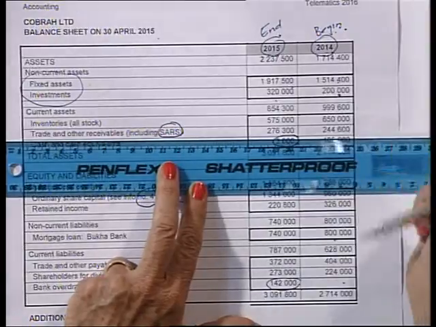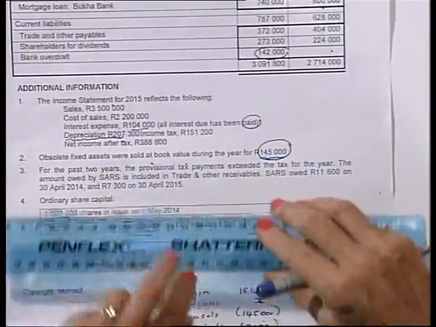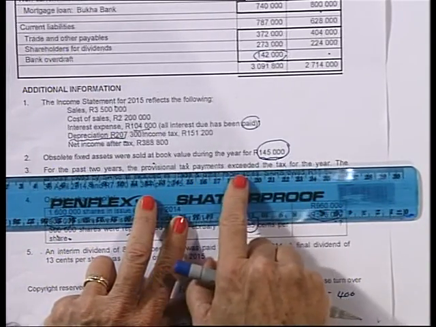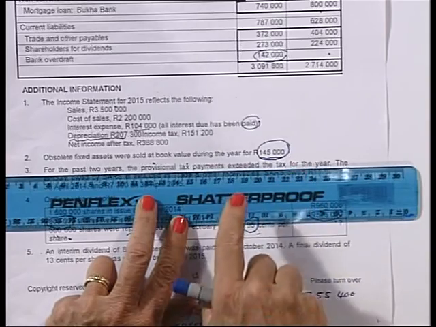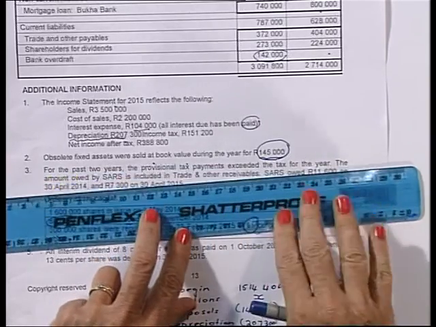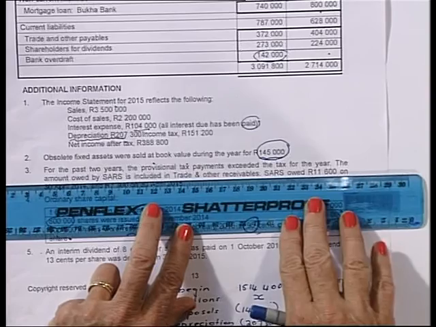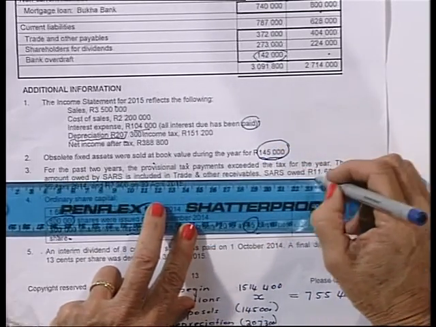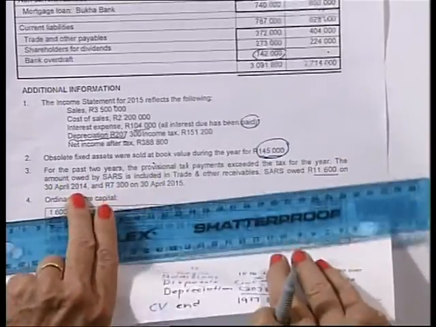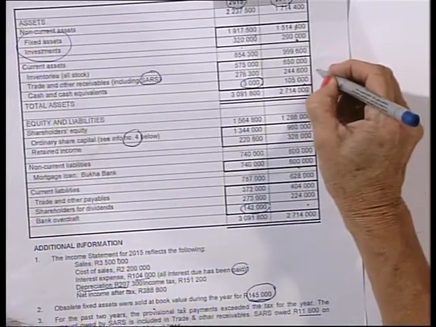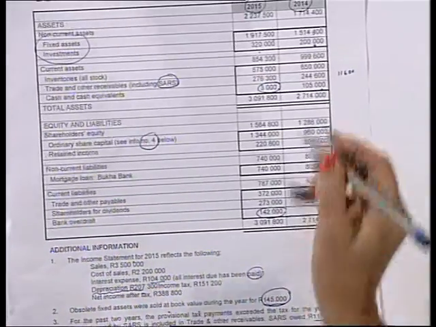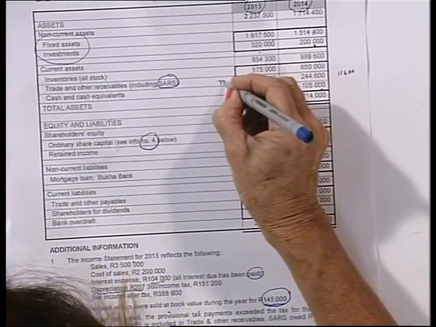Now, if you look at 244,600, and then at note 3, they tell you that for the past two years, the provisional tax payments exceeded the tax for the year. What does that mean? You pay too much. The amount owed by SARS is the following: 11,600 in 2014, and the year's amount included is 7,300.